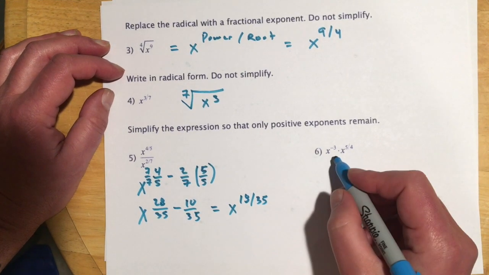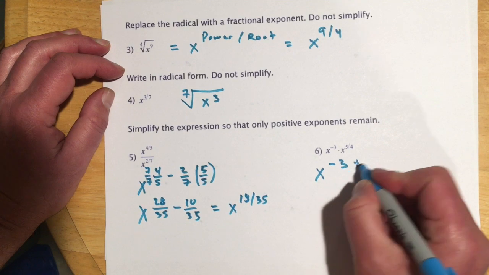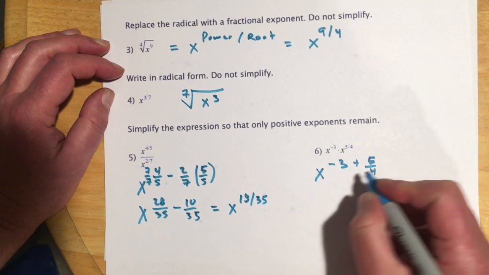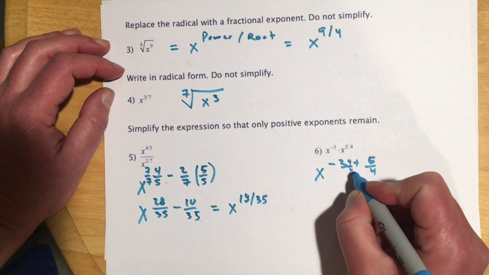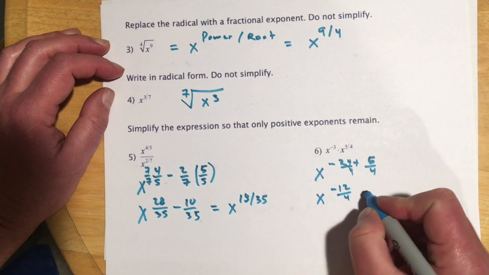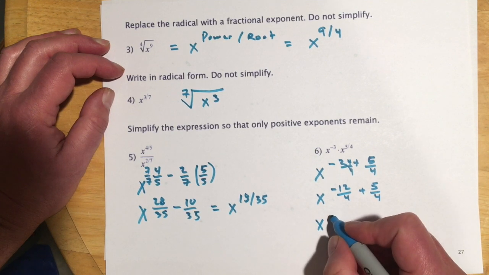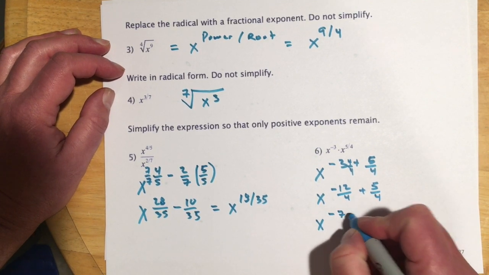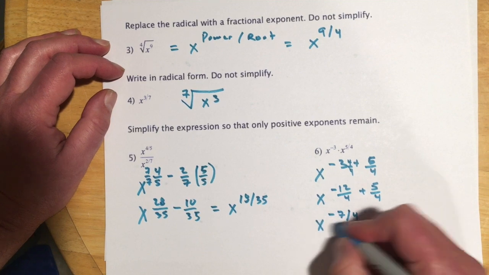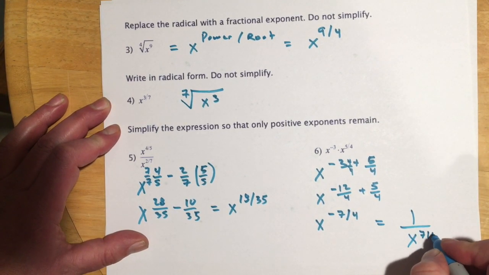That'd be it. This one is multiplying, so we'd be adding. So -3 plus 5/4. So this one needs 4s to get to a common denominator. So that'll be x to the -12/4 plus 5/4. So that is x to the -7/4. And we don't like negative exponents, so we rewrite it as 1 over x to the 7/4.